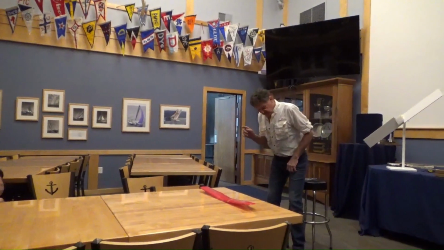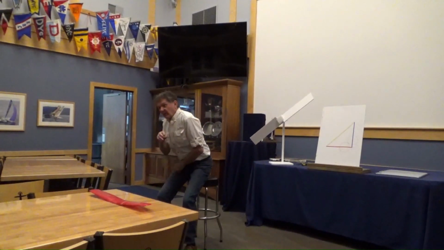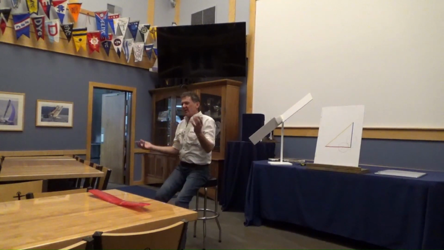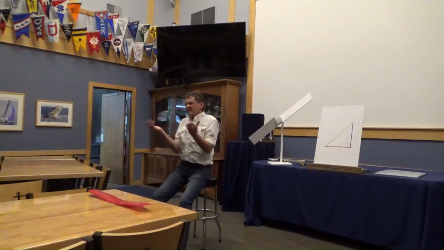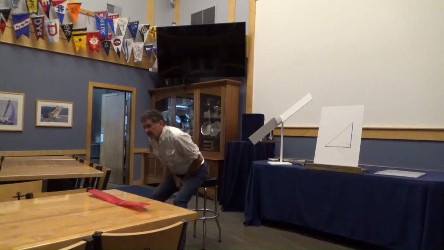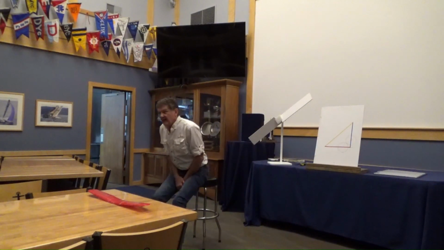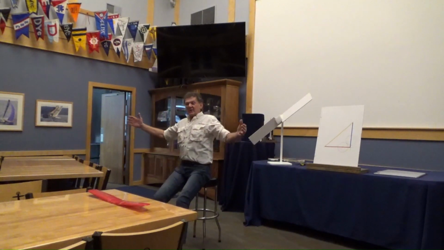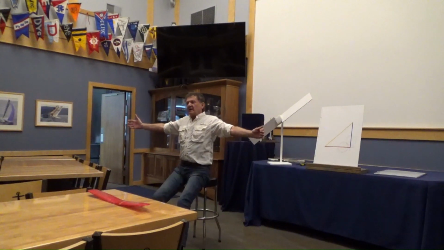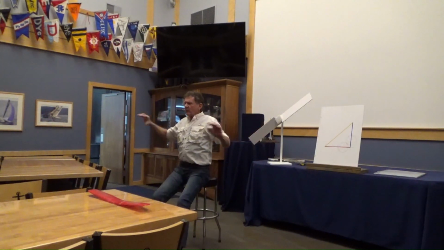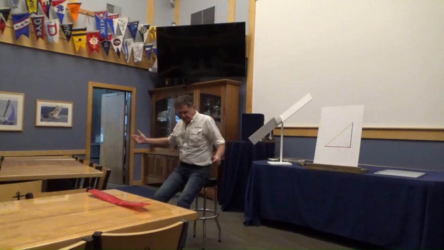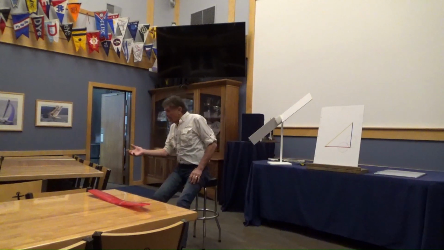Now this is some cool stuff. What do you think the top speed of a wind-powered vehicle is? It's high, it's in the hundreds. It's over 500 miles an hour. Now it's a glider, a radio controlled flying wing with no friction. They call it dynamic soaring.